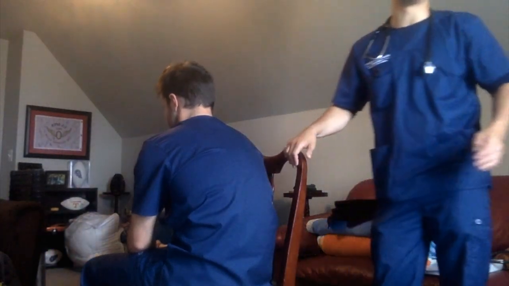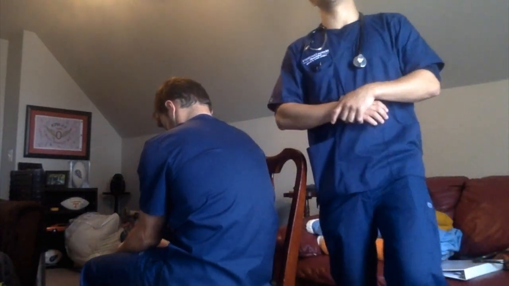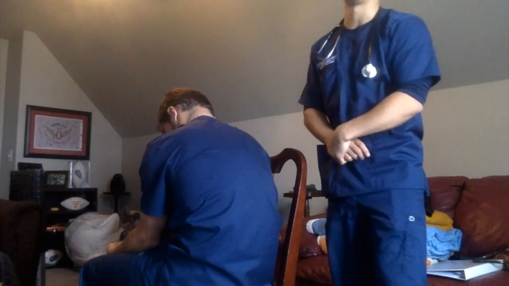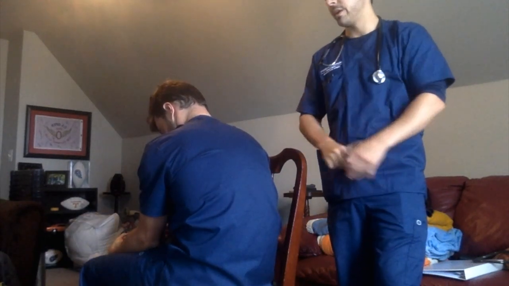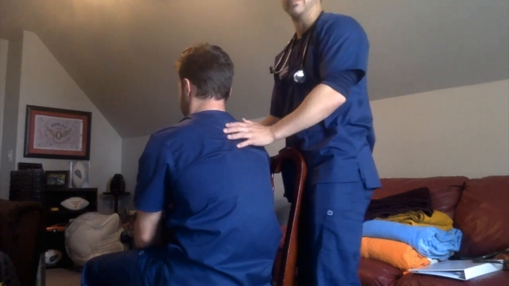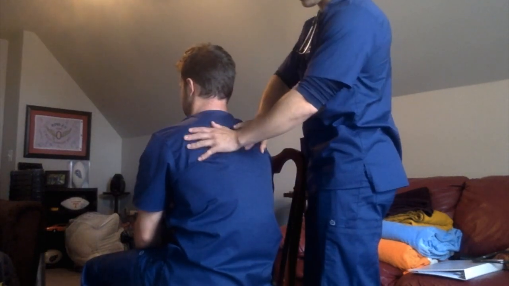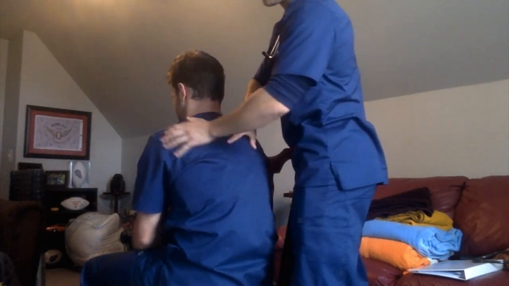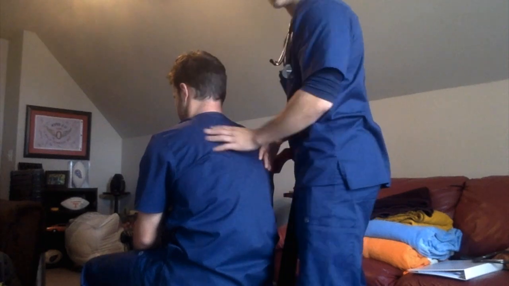Okay, so I note that there was no presence of tactile fremitus, so this indicates that the patient does not have fluid in the lungs. And then finally, I'm going to simply palpate both the posterior and the anterior chest, just making sure that there's no tenderness and the patient isn't experiencing any pain, no tenderness or edema.